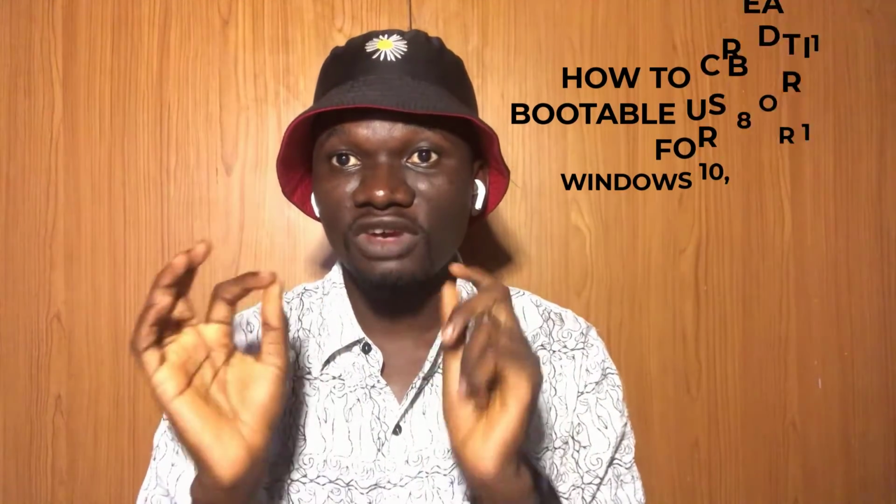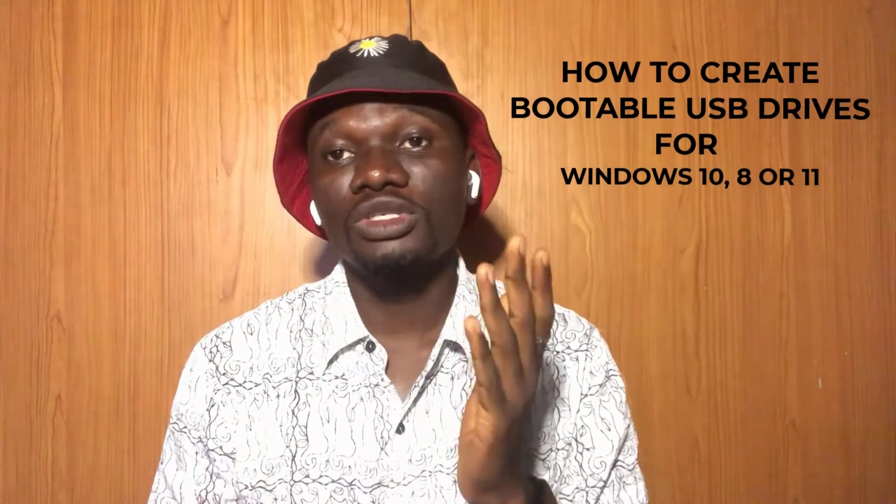Today I'm going to be showing you how to create bootable USB flash drives for Windows 10, Windows 8, Windows 11, or whatever Windows you prefer.